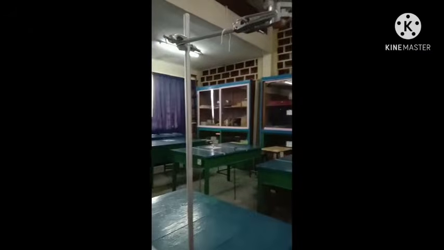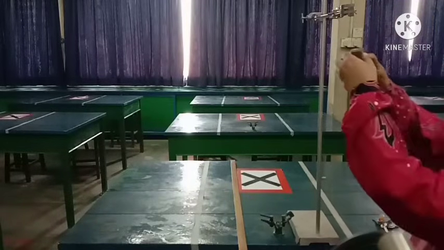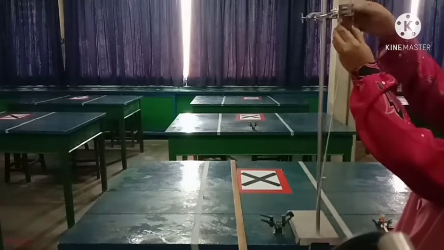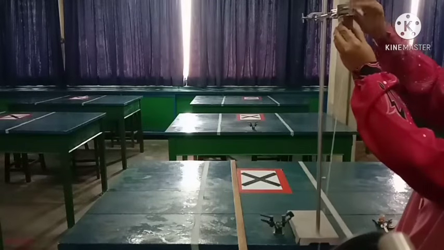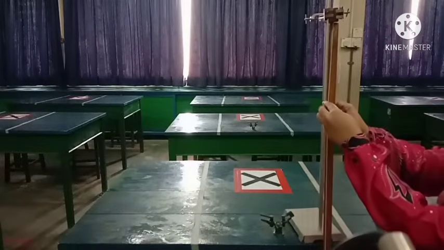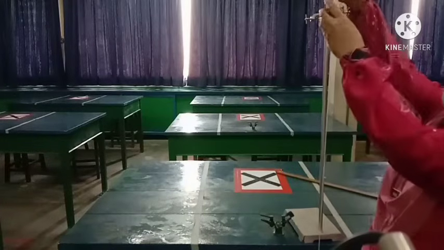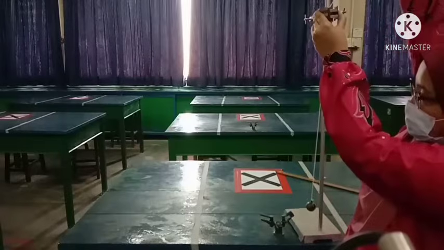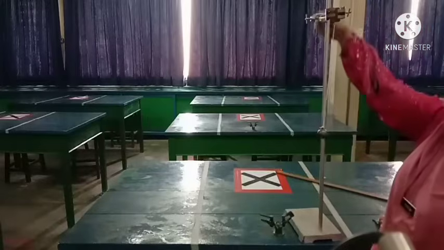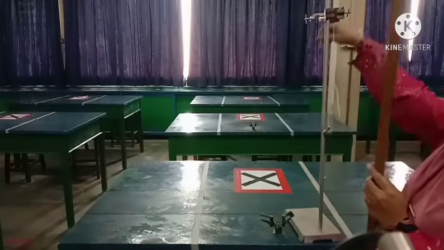retort stand with clamp. Place the thread in between the 2 pieces of wood. Hold it tight, then clamp it to the retort stand. So by using this method, it is easy for you to adjust the length of the pendulum just by pulling the thread. Okay, use a ruler, measure the length of the pendulum. So we just pull from the top to adjust the length of the pendulum. To make it shorter, you pull it from the top. If you want to increase the length, just pull the bob down.